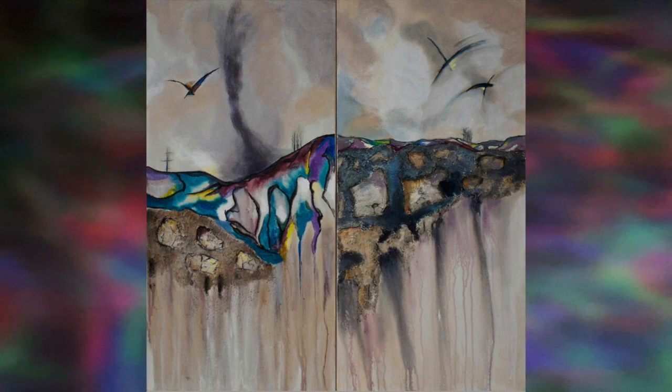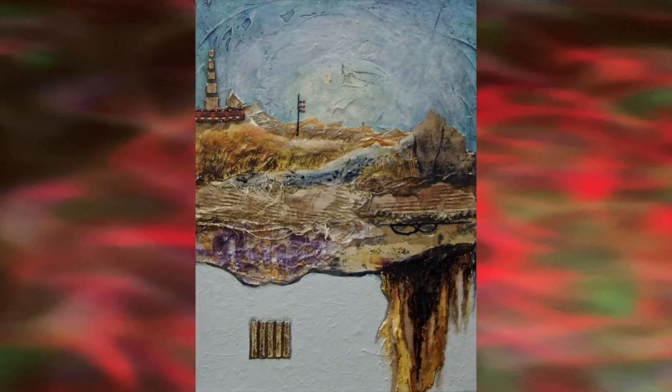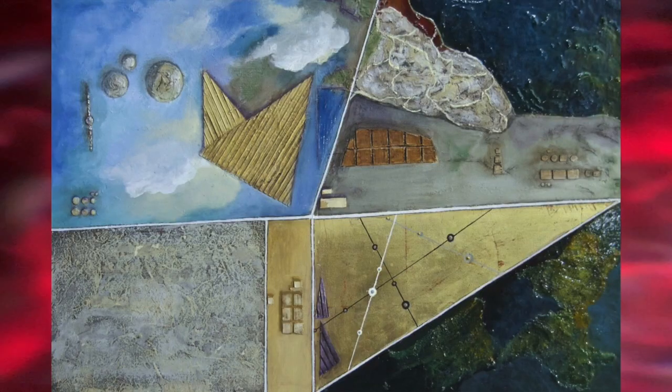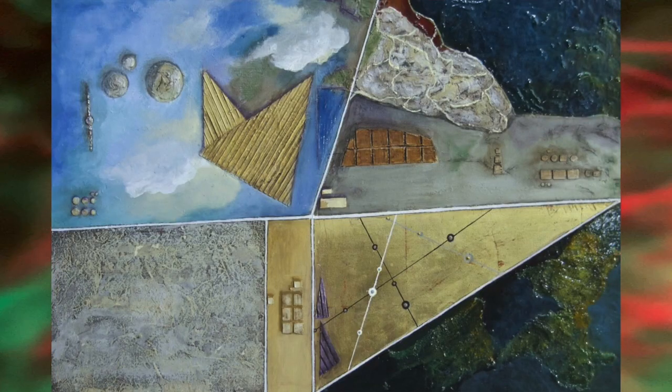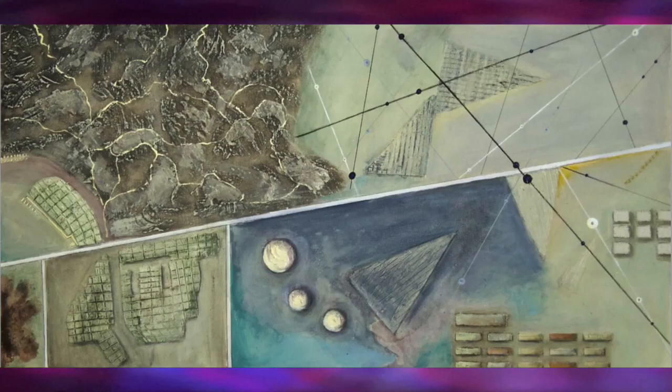In fact, I did a series of astronaut paintings and I sold them to a company that made special effects for movies. They were quite large pieces. And that started me on my journey of wanting to do more and more mixed media and experimenting with what kind of textures and moods I can get into the paintings.